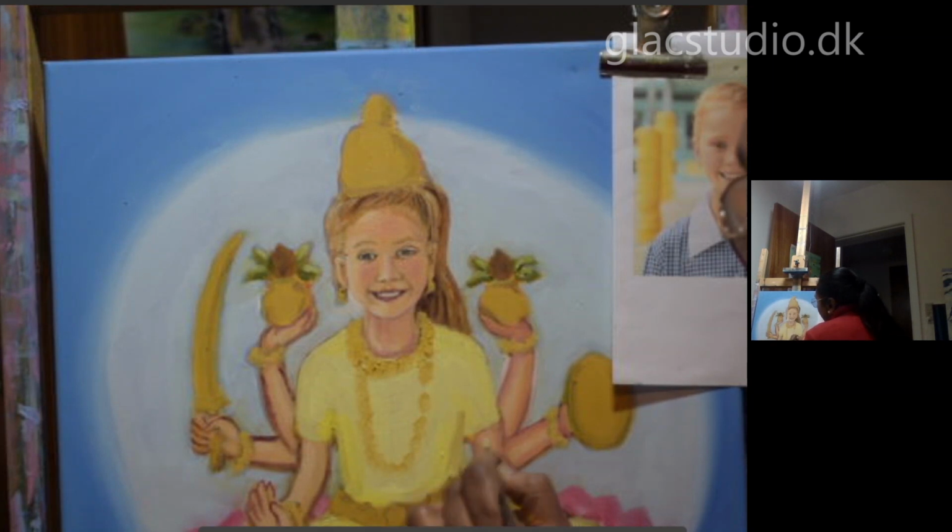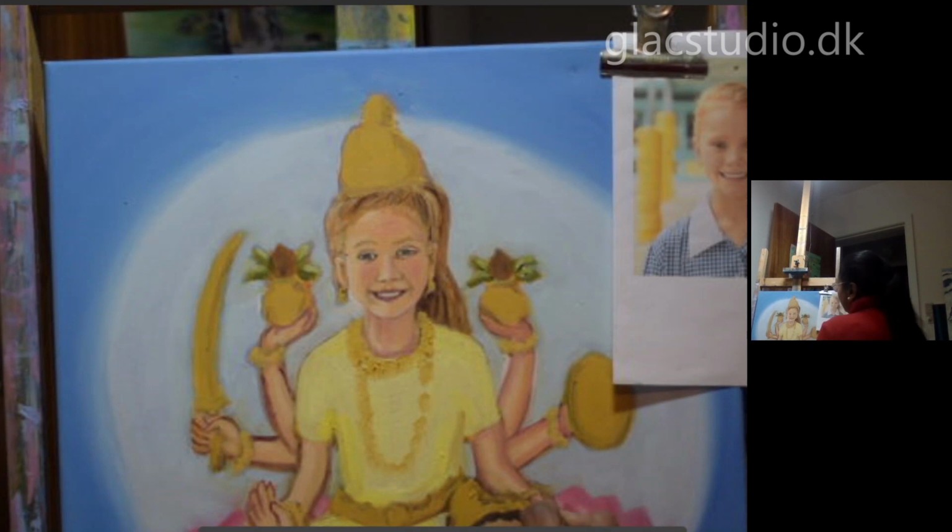Just keeping an eye on the face, because sometimes what we have done in the hands might look really cool, perfect, but if it is not in sync with what we have done in the face, then it will look like the hands of another girl and not hers. So that risk is there, and I can see that it's there.